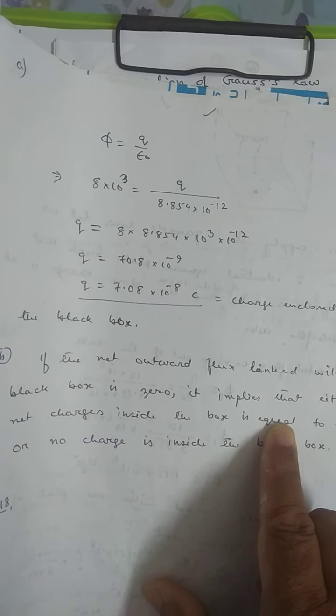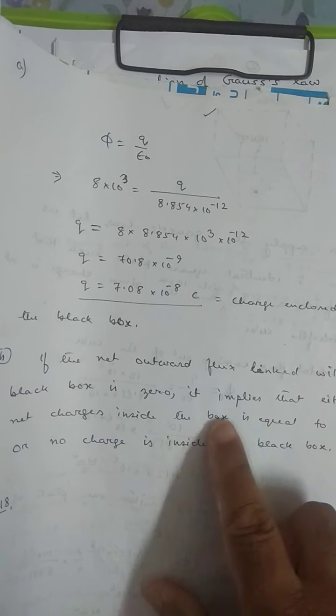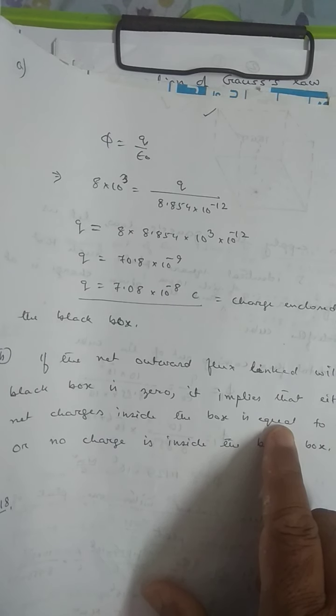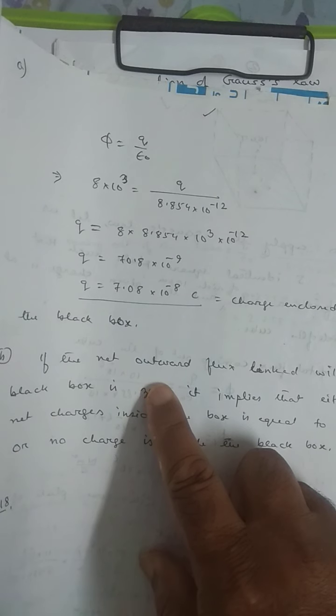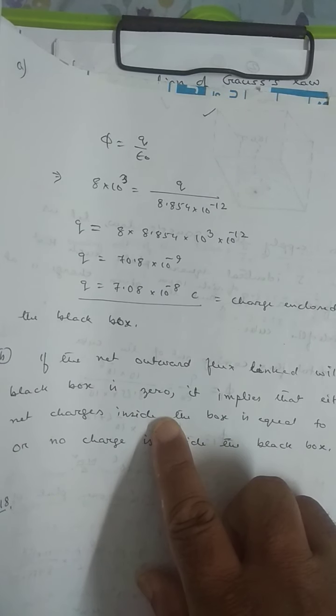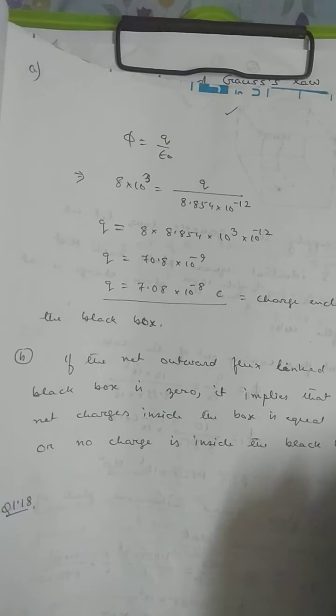So if I add all of them, due to positive and negative they cancel each other. That means if total electric flux linked with a closed surface is 0, it implies that inside the closed surface there is no charge at all, or the net charge inside the black box is equal to 0. Is it okay?